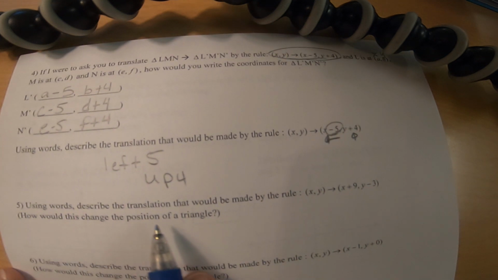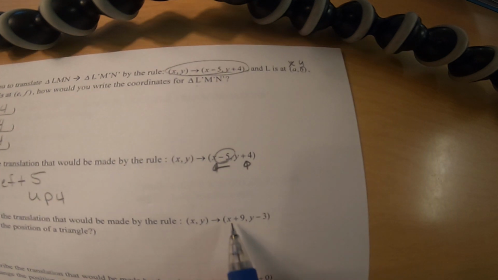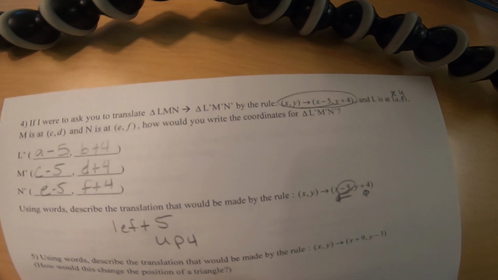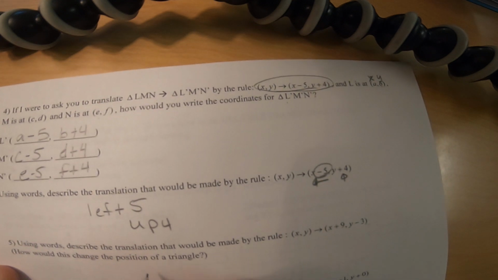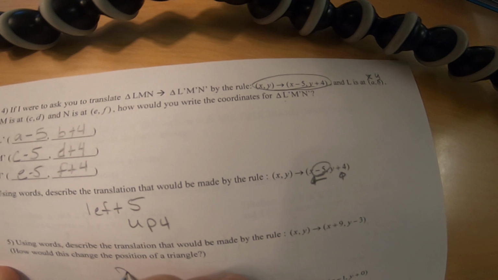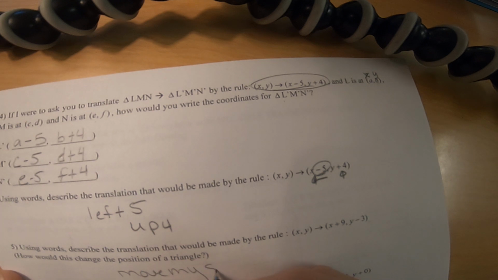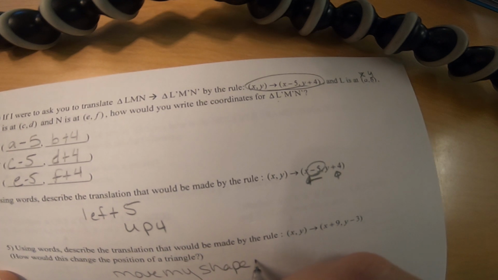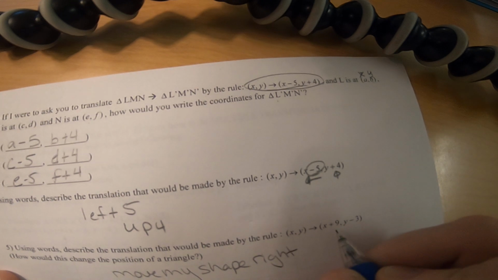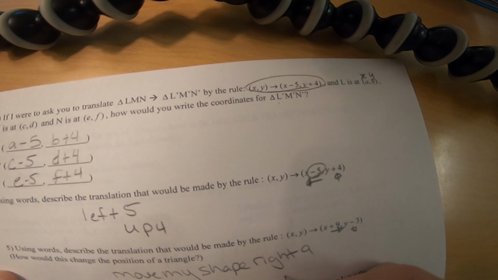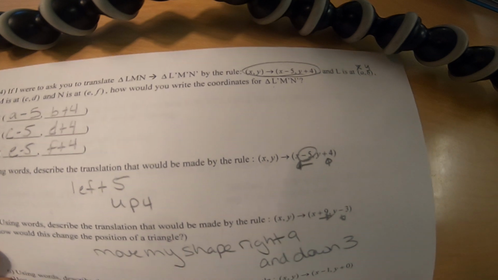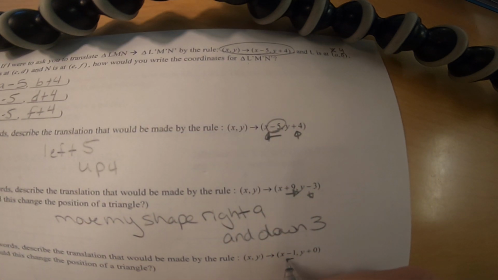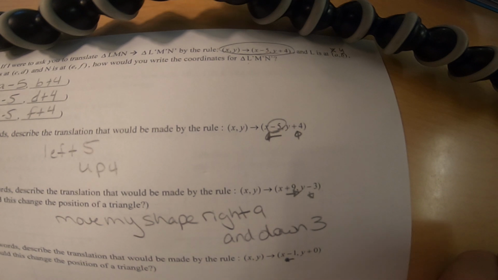In 5, use words to describe the translation that would be made by the rule x plus 9, y minus 3. So I would move my triangle, my shape, right 9 and down 3.